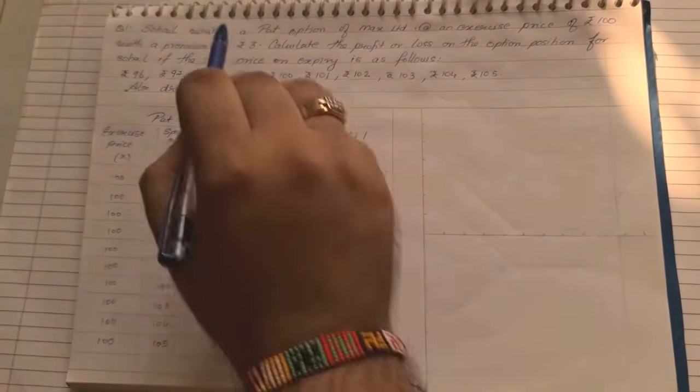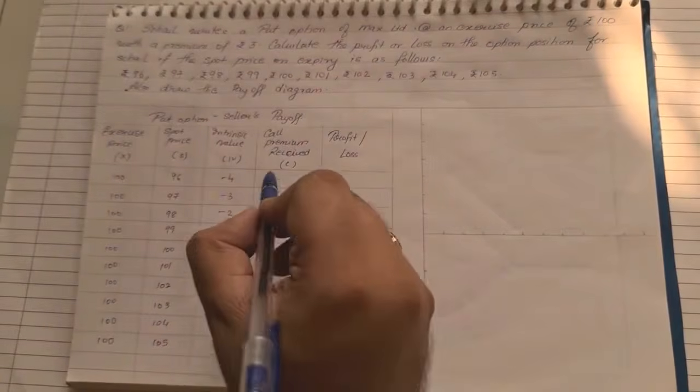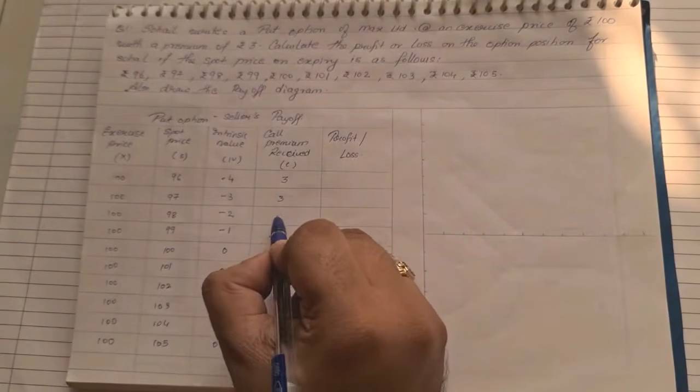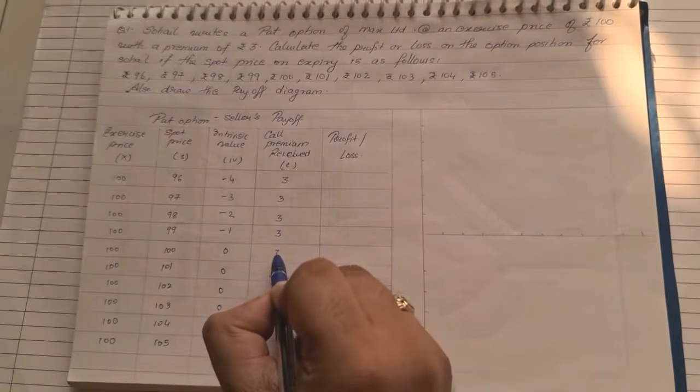Okay, now since you are selling, since you're writing it, we are going to receive the premium. Since you're receiving, the premium will be a positive value. In our case it is rupees 3. So you note down positive 3 in all the 10 lines.